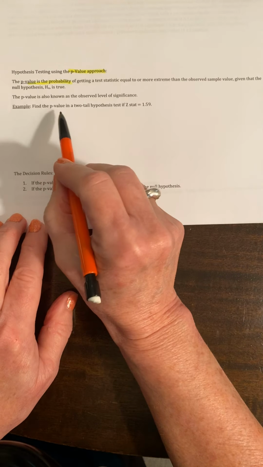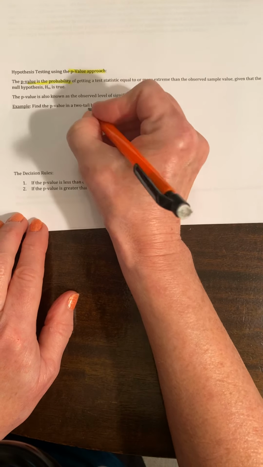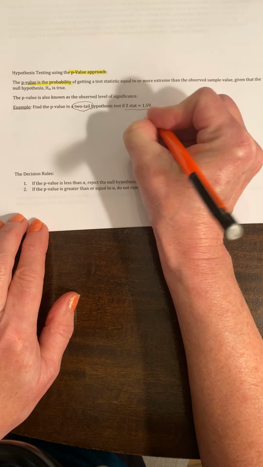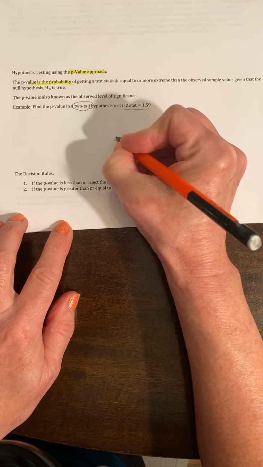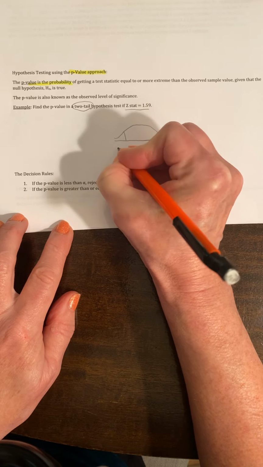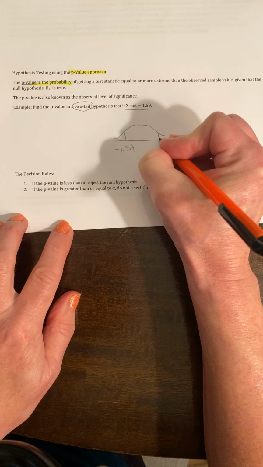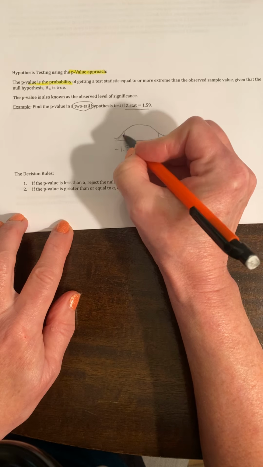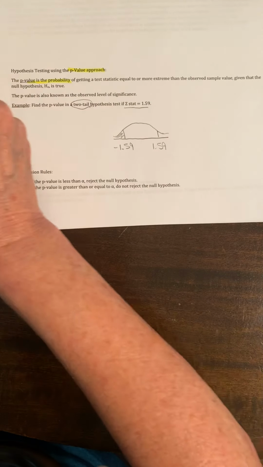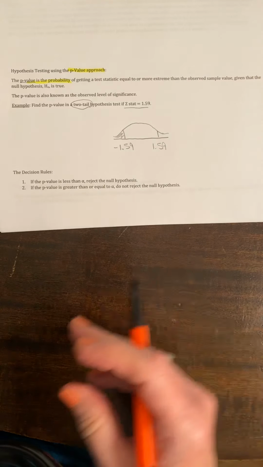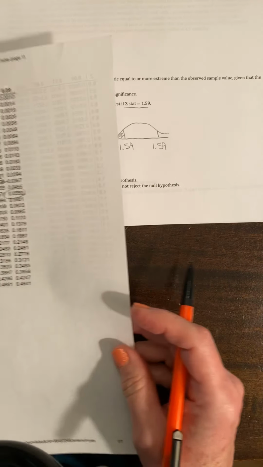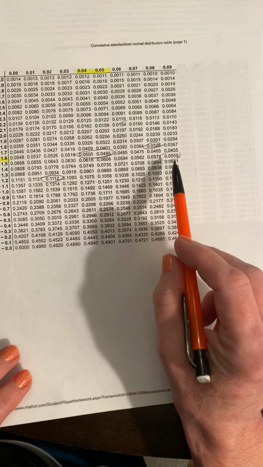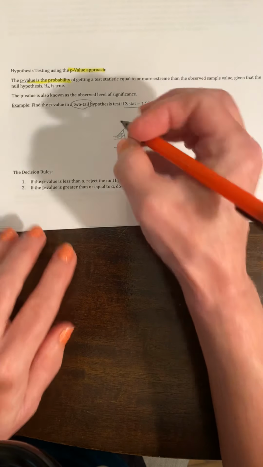So let's say we want to find the p-value in a two-tailed test. Again, we're still looking at a two-tailed test. We'll look at one-tails later. And let's say we're given a z-stat of 1.59. So that's negative 1.59 and positive 1.59. And what we're looking at are probabilities, and so we find this area using our z-chart, or we can use technology. I'll include that in our StatCrunch videos of how to find your p-value. So negative 1.59 gives us this value here, 0.0559.